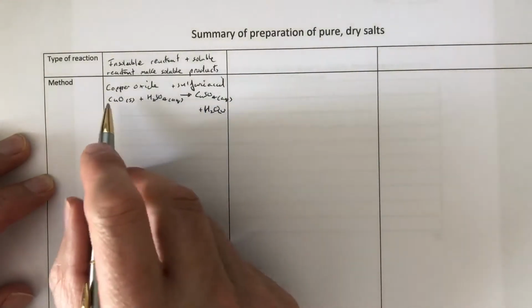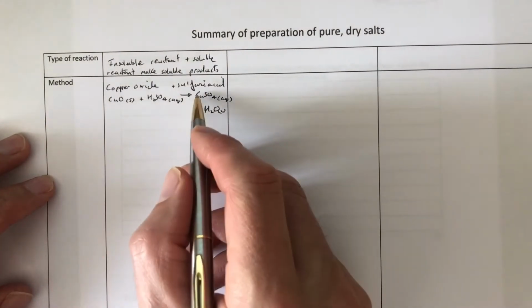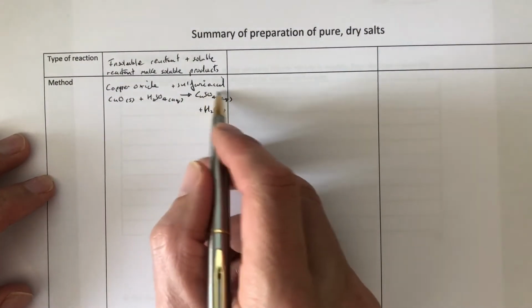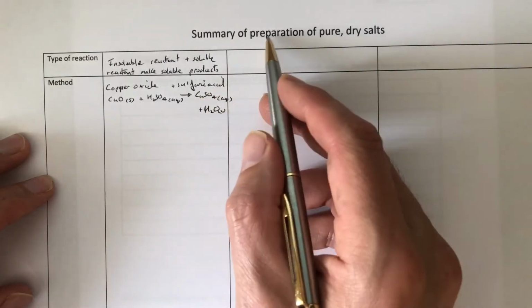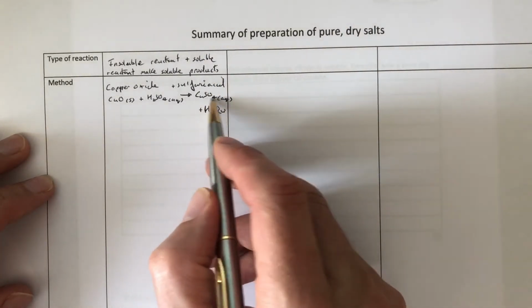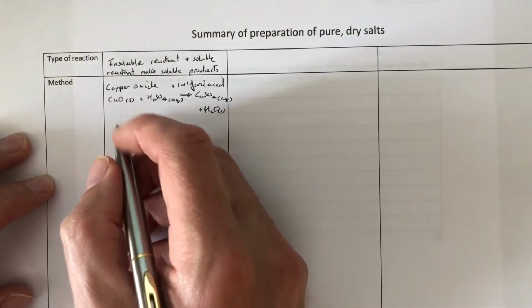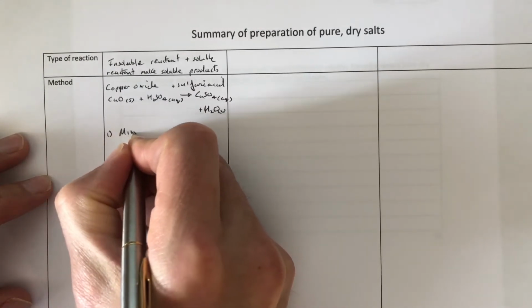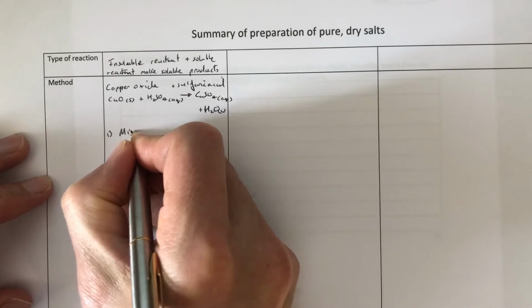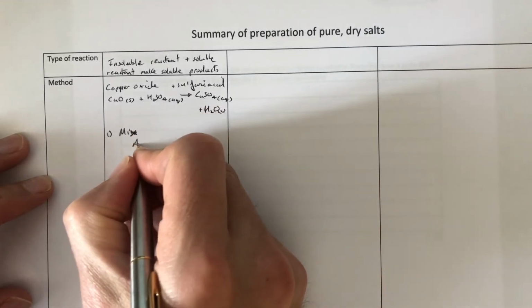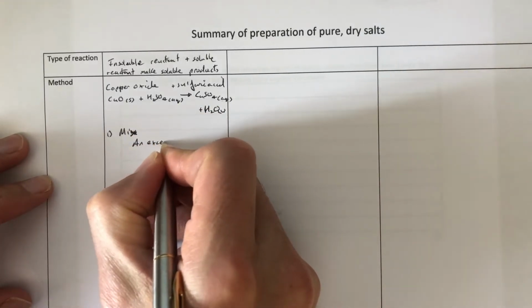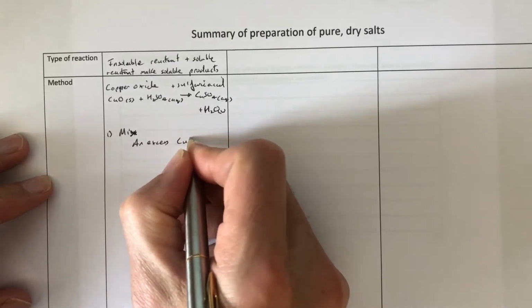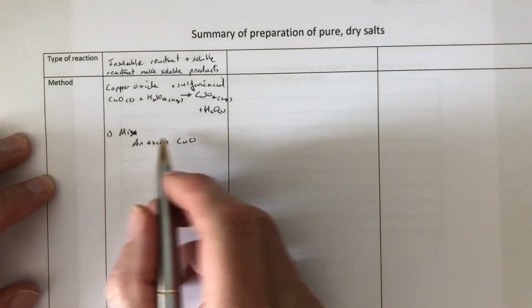Okay, so that's the example. So how do we get a pure dry sample of copper sulfate? That's what we're trying to do. Prepare a pure dry sample of salts. So we want to prepare copper sulfate. There are 4 stages to this. First stage, mix. You're going to mix the reactants, copper oxide and the sulfuric acid, and we're going to use an excess, too much copper oxide.